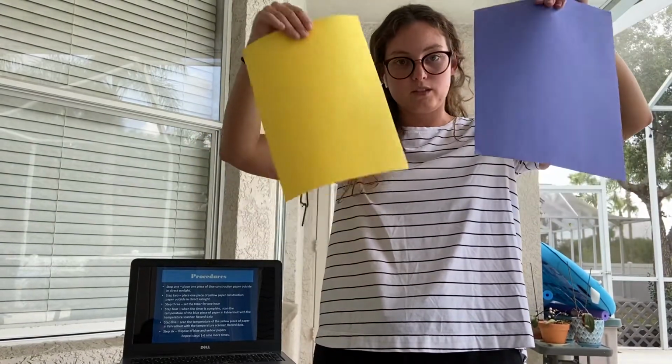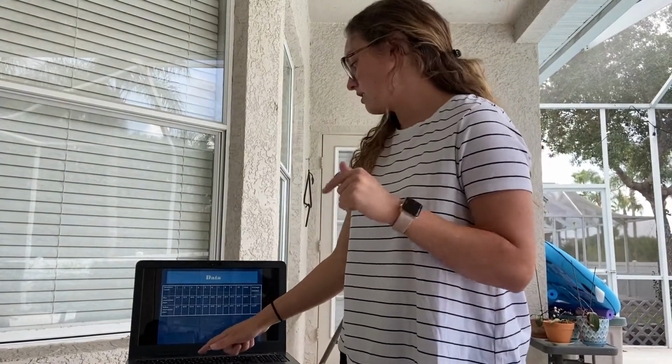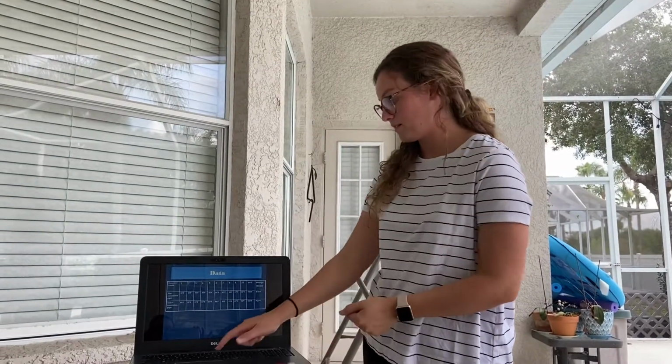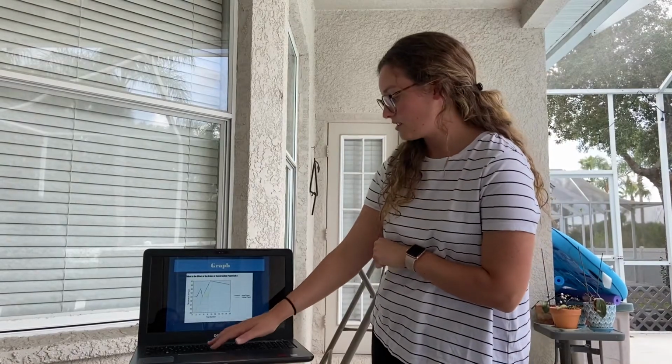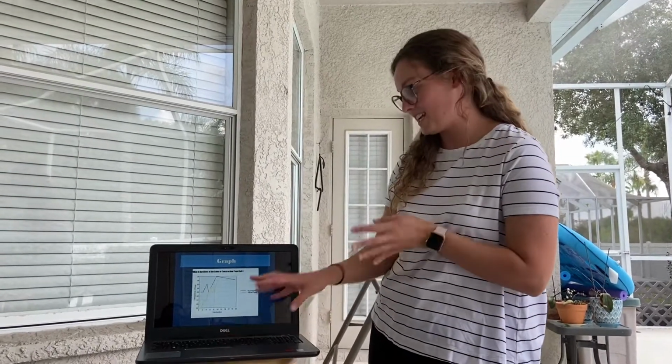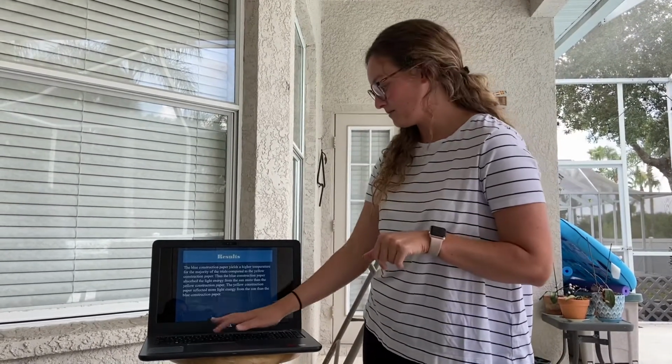At this point, I disposed of trial 1, blue and yellow, and I got a brand new set of blue and yellow, and I put it outside for trial 2. And I repeated this process 10 times. My data sheet, data calculations, my cool graph that I made, and I color coded it blue and yellow.